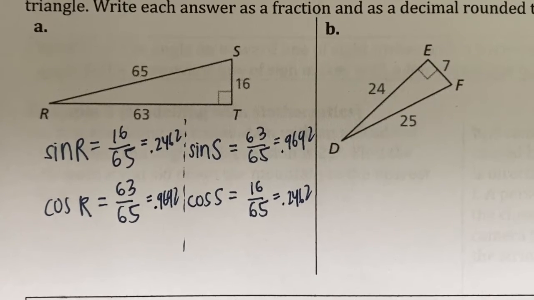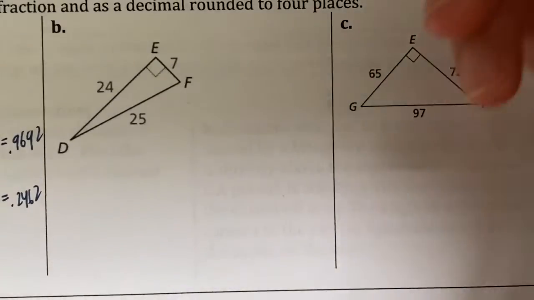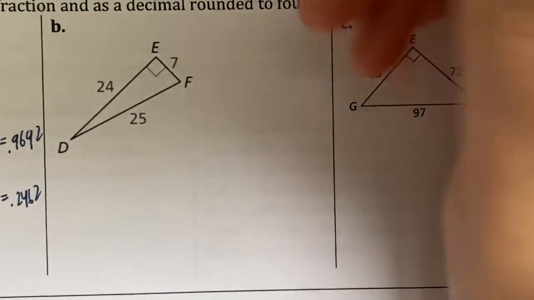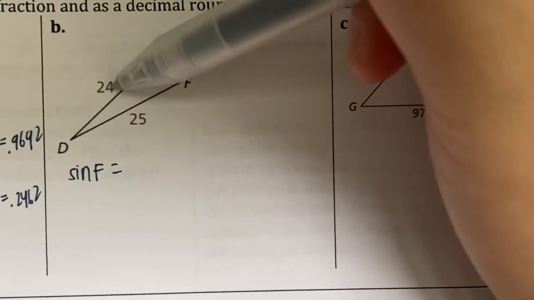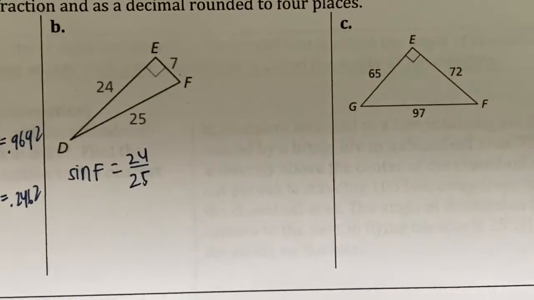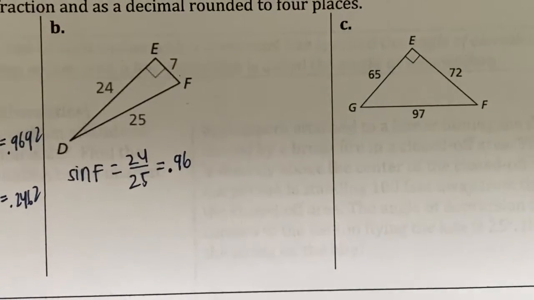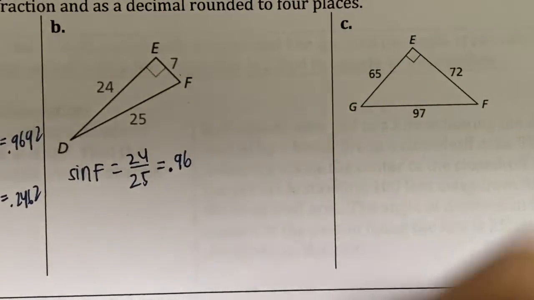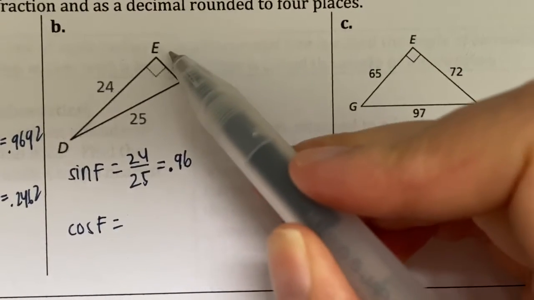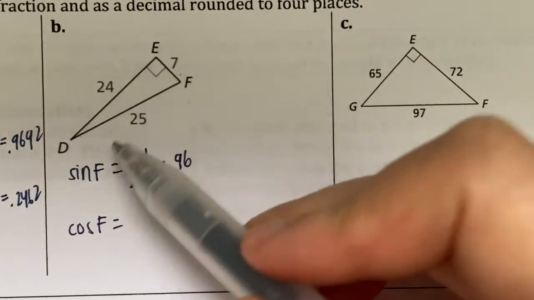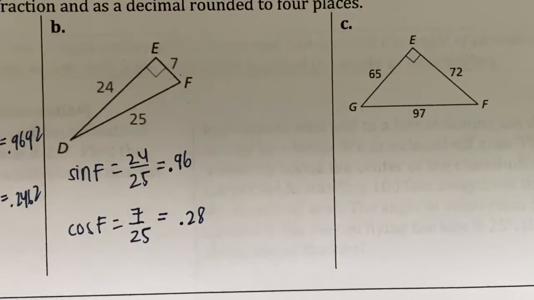Let's do this one more time. All right, so again, we are going to find the sine and cosine values for the acute angles. I'm going to start off with angle F. Sine of angle F is going to be opposite over hypotenuse. This gives me 24 over 25, which is equal to 0.96 in decimal form. Cosine of angle F is going to be adjacent over hypotenuse, so I get 7 over 25. And that's 0.28 in decimal form.